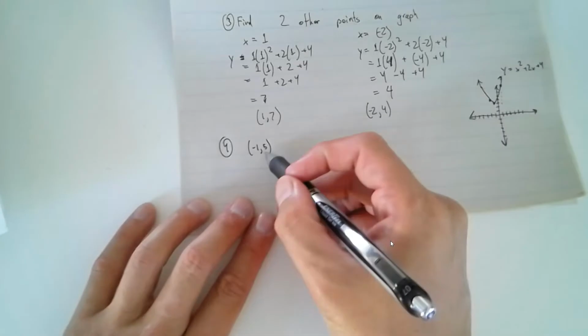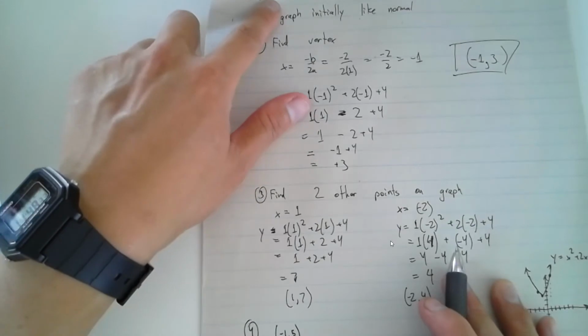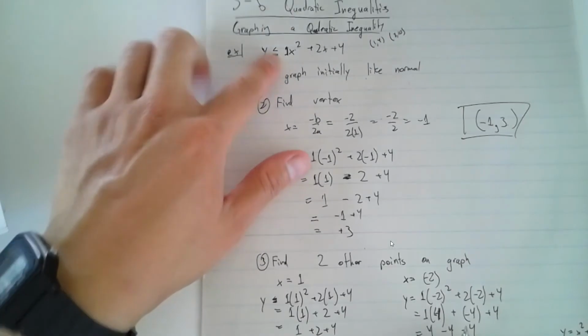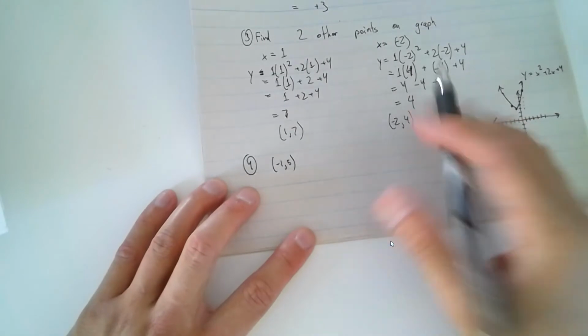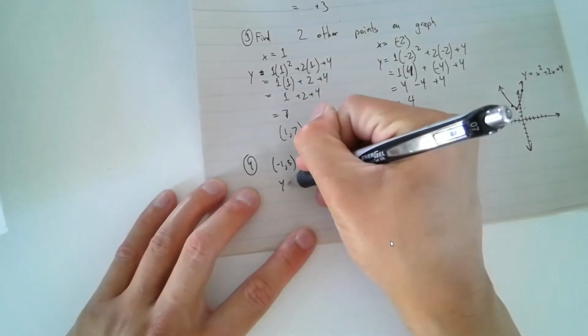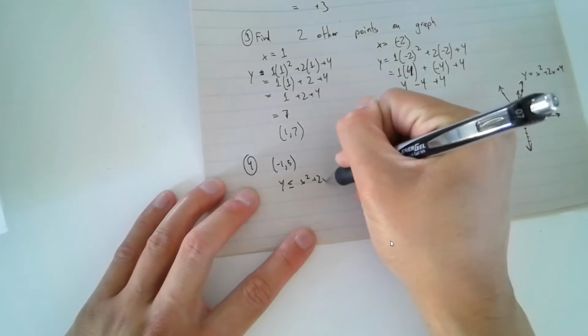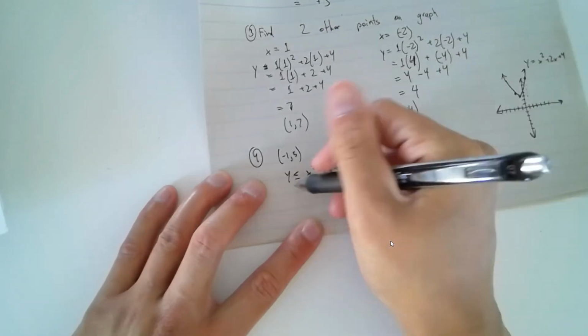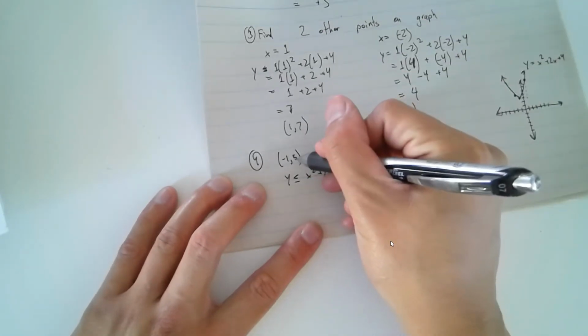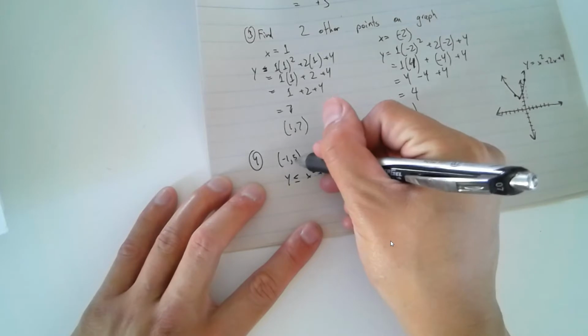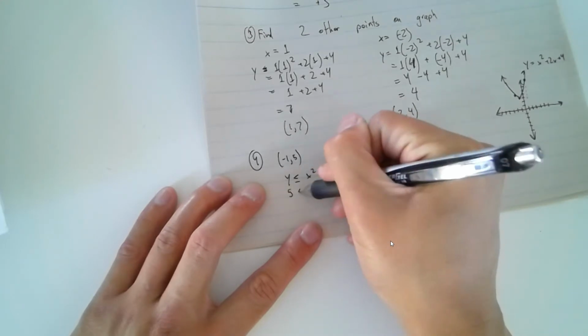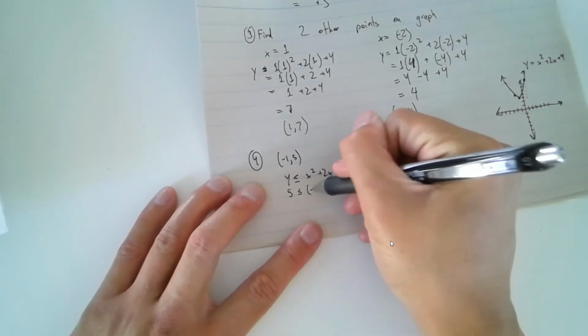So what we're going to do is plug this into the original equation and see if it makes this statement true, okay? So the equation is y is less than or equal to x squared plus 2x plus 4. And then I'm going to plug in 5 because that's my y value. I'm going to plug in 5 where y is, and negative 1 where x is. So let's do the math really quick.